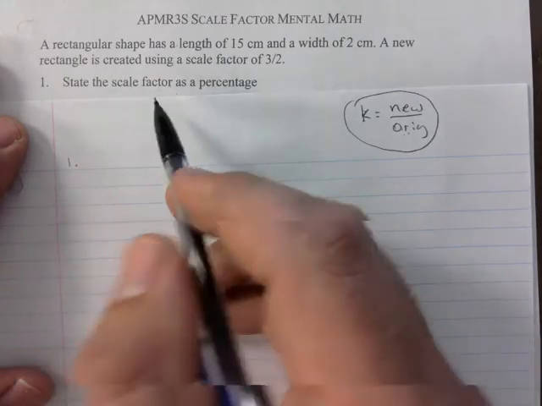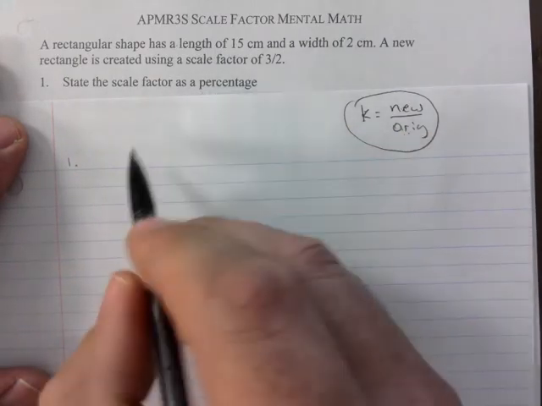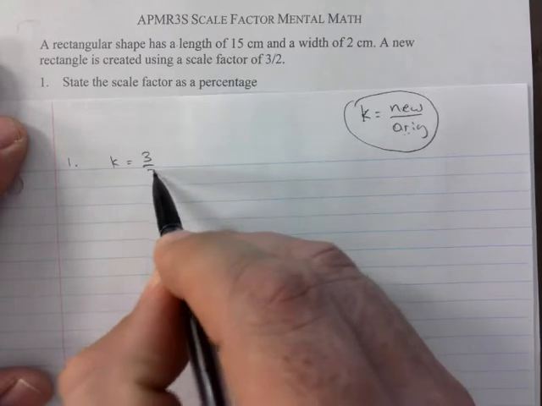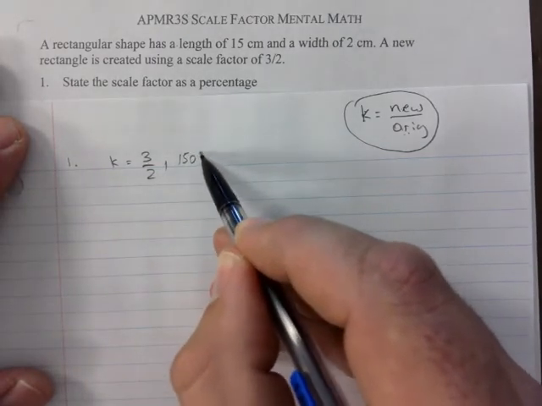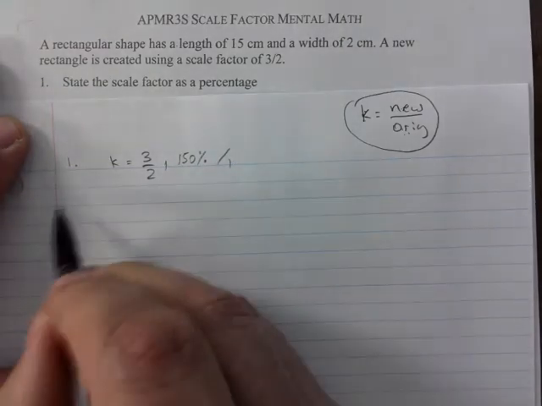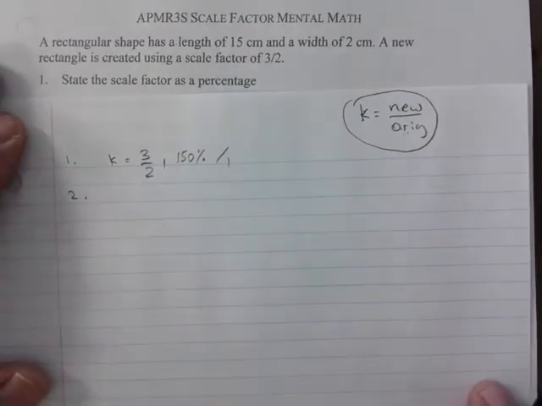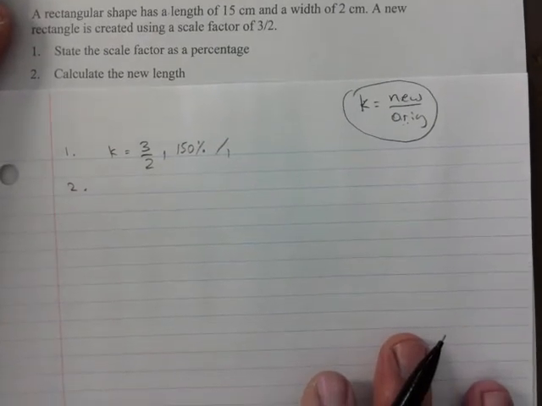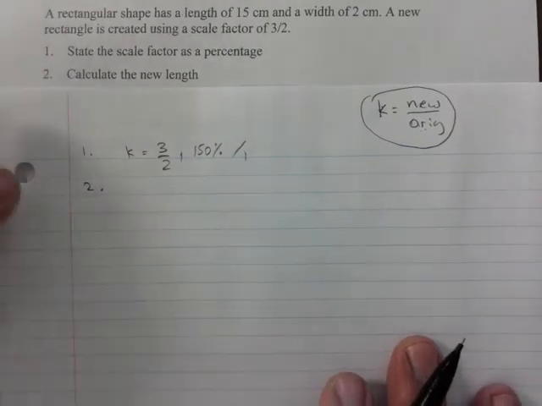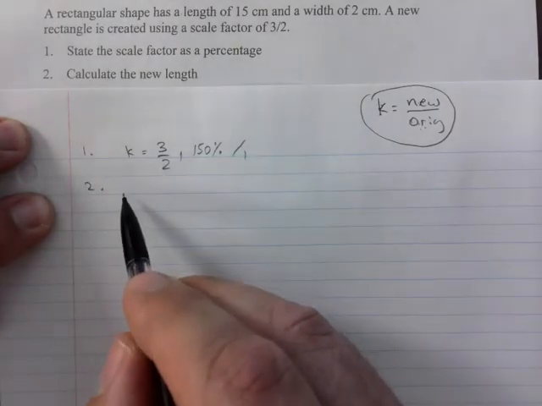What's the scale factor used as a percentage? So we know that this is it as a fraction. If you divide this and multiply it by 100, you get 150%. How is that? 1 mark right there, just to get started. Usually I don't record the ACs, but I think I'm going to do this one because you can look it up as review.